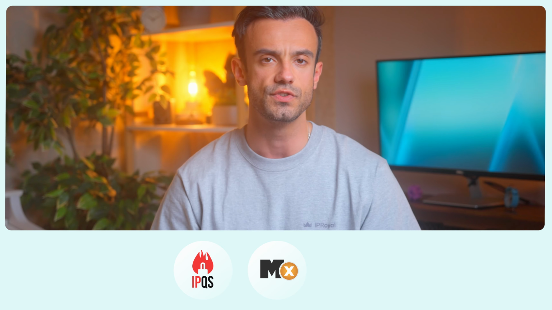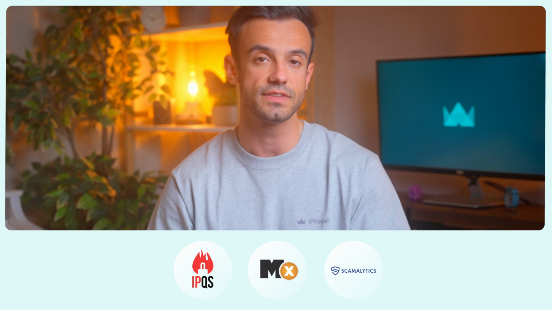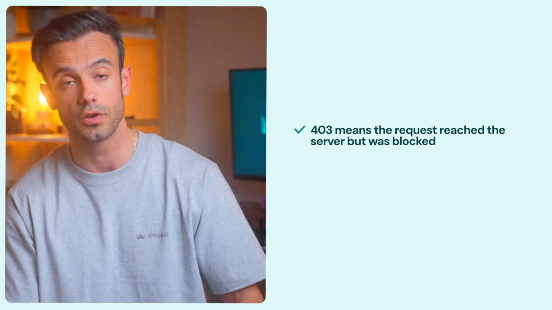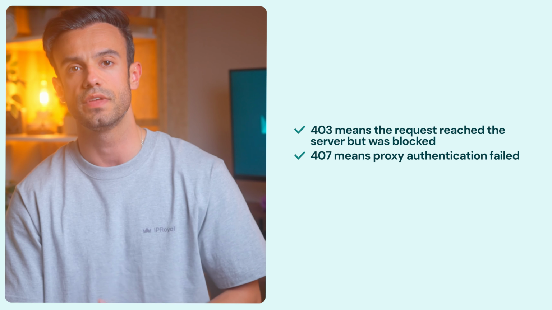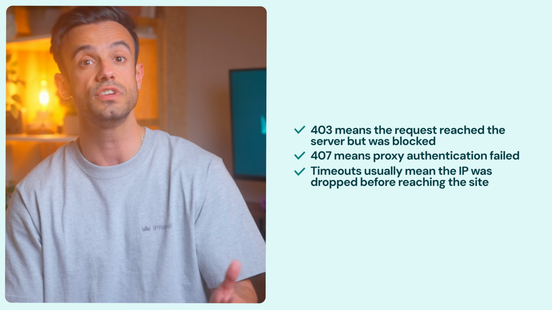So how to check if your proxy IP is flagged? Check its reputation on public block lists such as MX Toolbox, IP Quality Score, and Scamalytics. They will quickly show you if the IP is flagged at the network level. Then read your error codes. 403 means the request reached the server but was blocked. 407 means proxy authentication failed, and timeouts usually mean the IP was dropped before reaching the site.